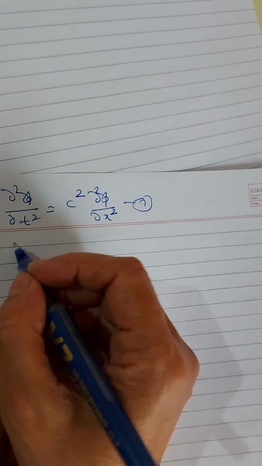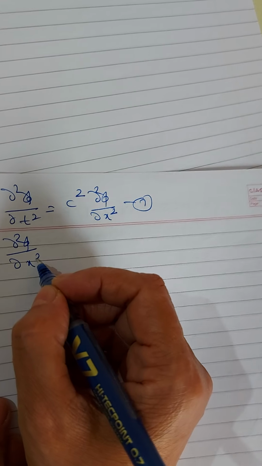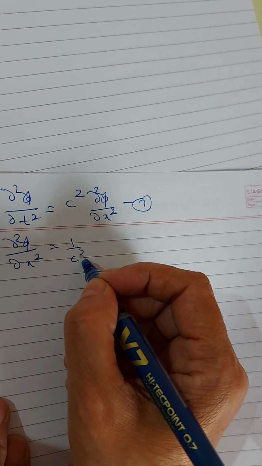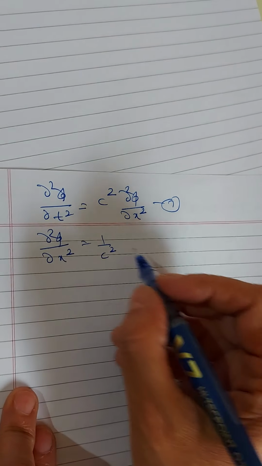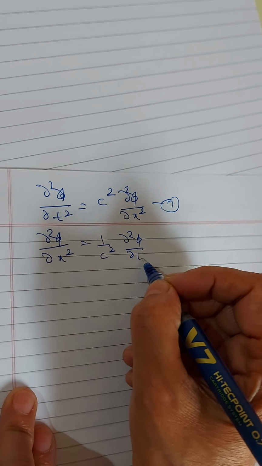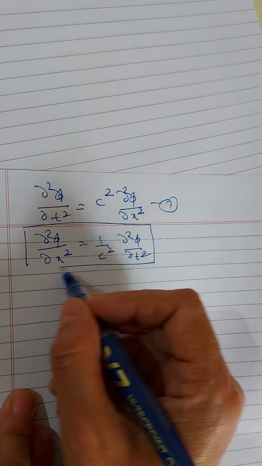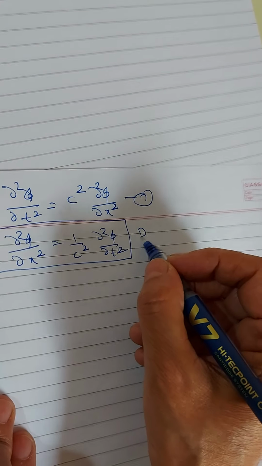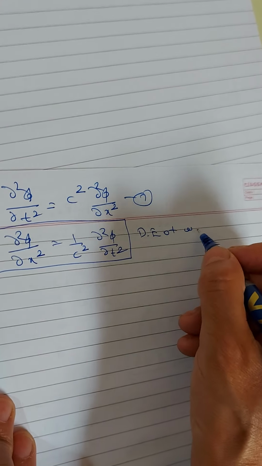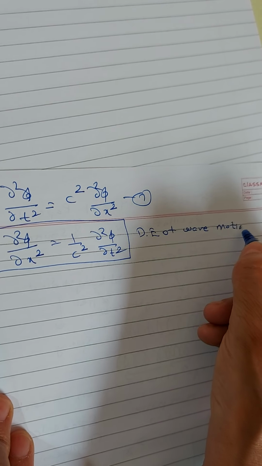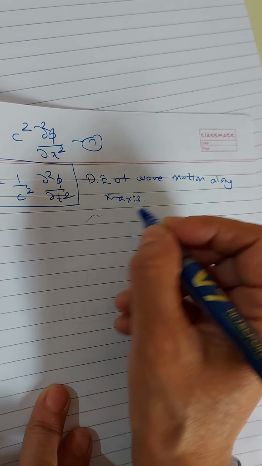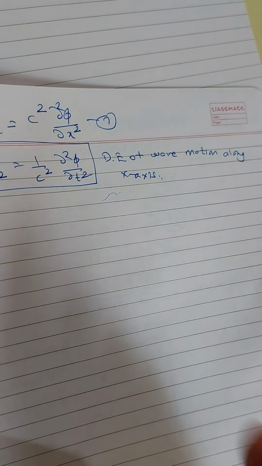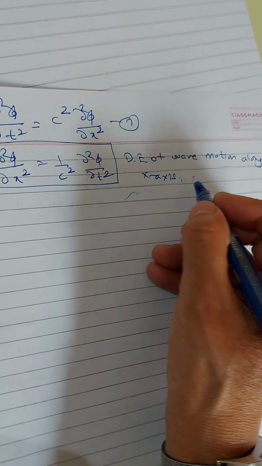Or the other way: dabba square phi by dabba x square is 1 upon c square, taking it over here, dabba square phi by dabba t square. And what is this equation? This equation is nothing but the differential equation of wave motion along the x-axis.